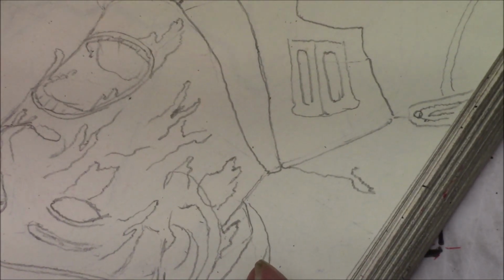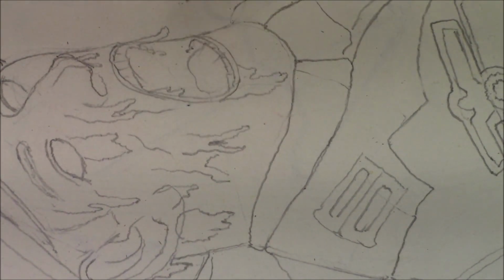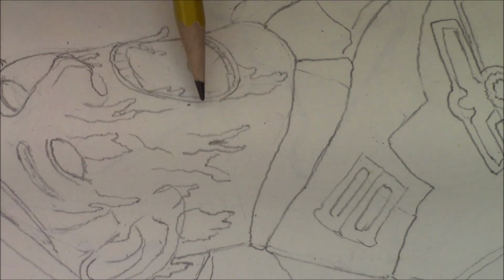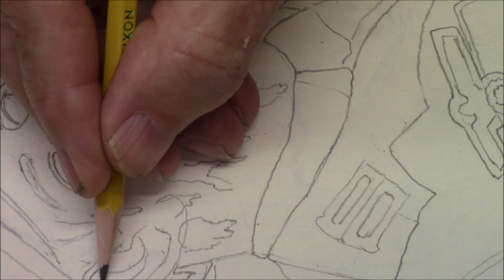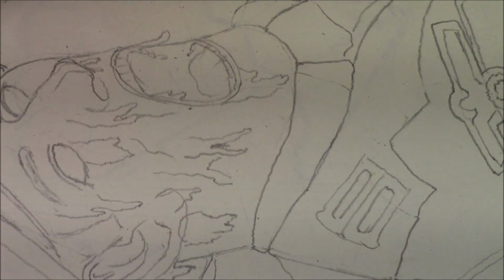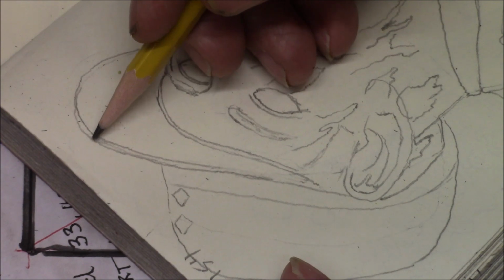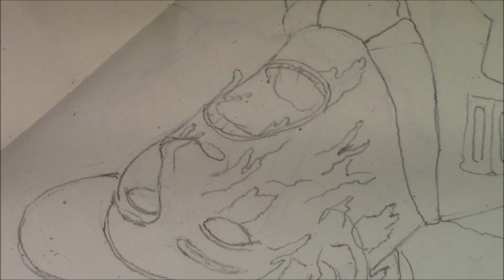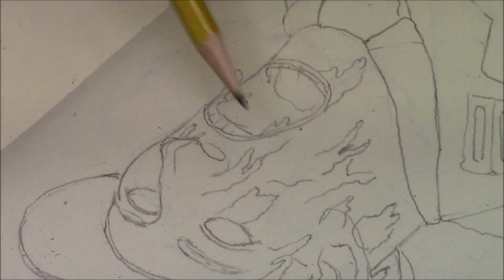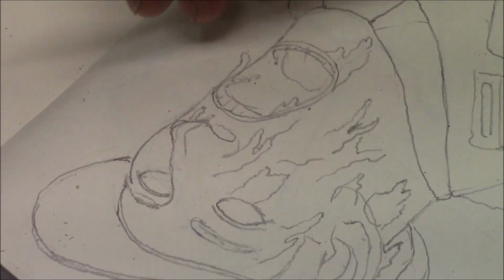So what I'm doing now is just adding some melting to his face, and I'm adding the fire or whatever it is coming this way, right into his face.